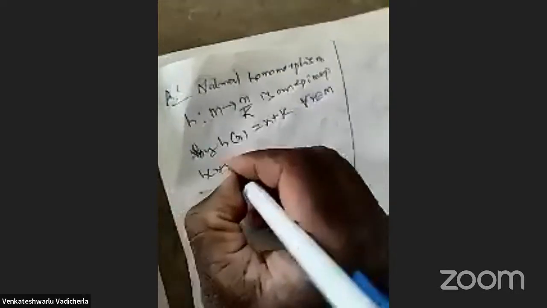So first of all, h of x plus y is equal to x plus y plus K. This is x plus K plus y plus K, which is h of x plus h of y. Next, h of xy is equal to xy plus K, so the cosets x plus K are sent into y plus K, that is h of x into h of y. So h is a homomorphism.